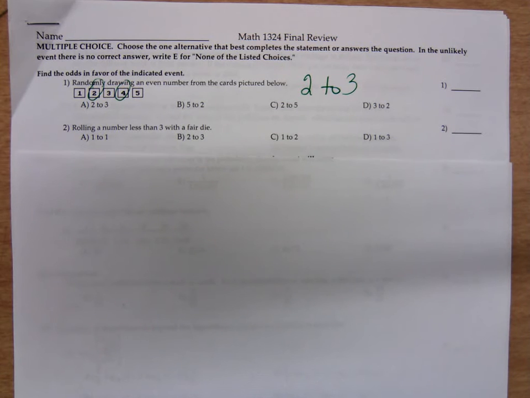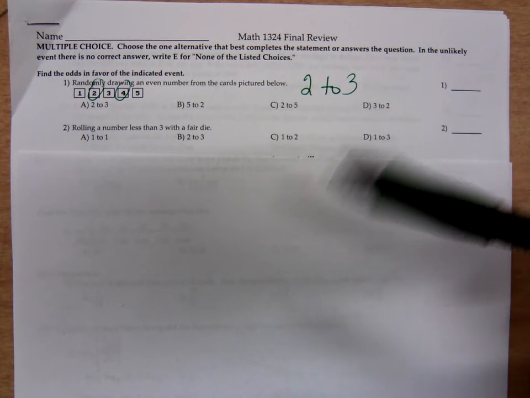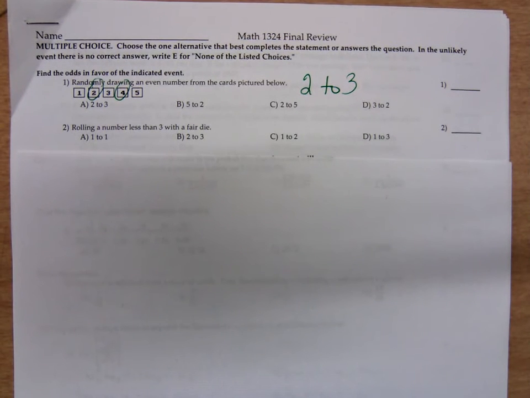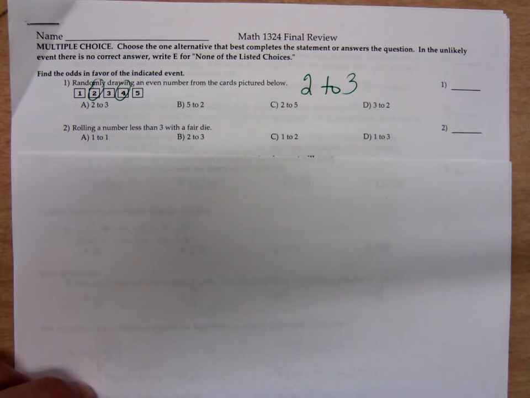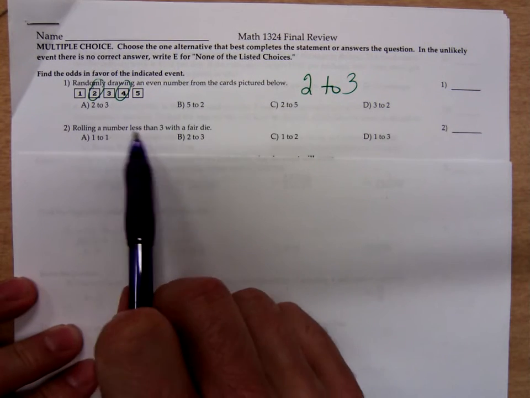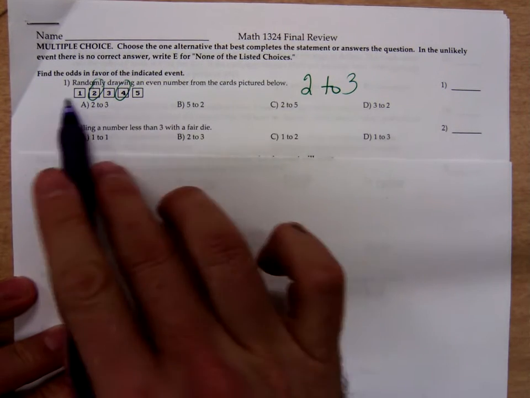Let's see, number 2 says, it's still find the odds. Find the odds in favor of rolling a number less than 3 with a fair die. Always those fair dice, no loaded dice here. So we're rolling a die. Let's write out all the possibilities.